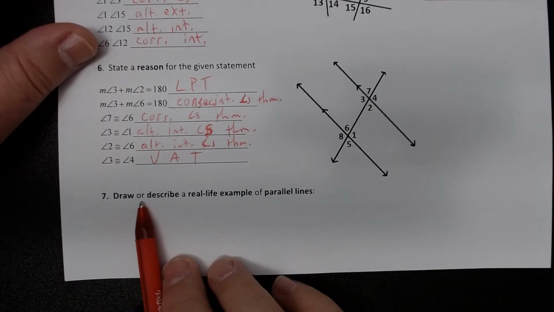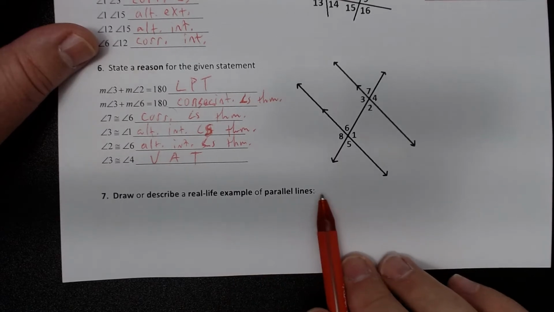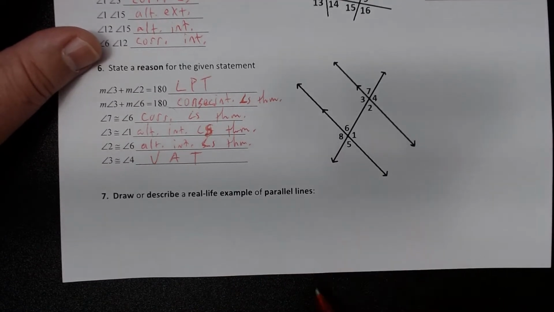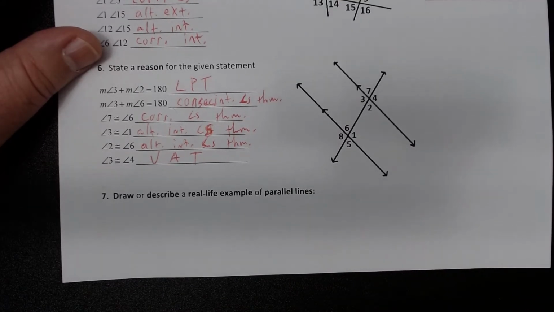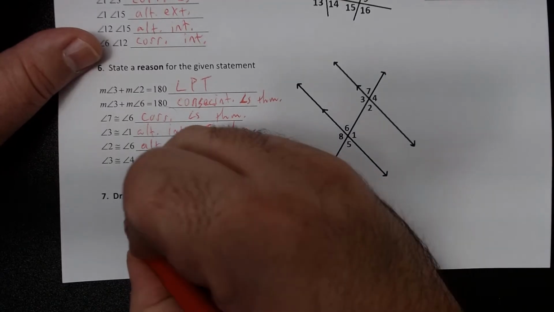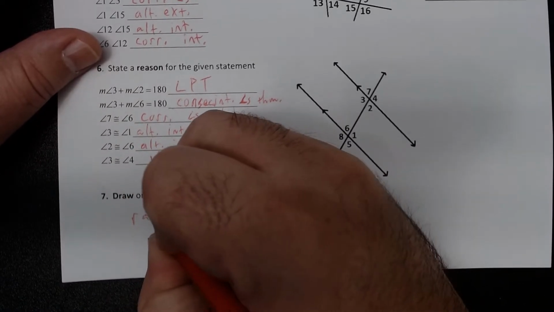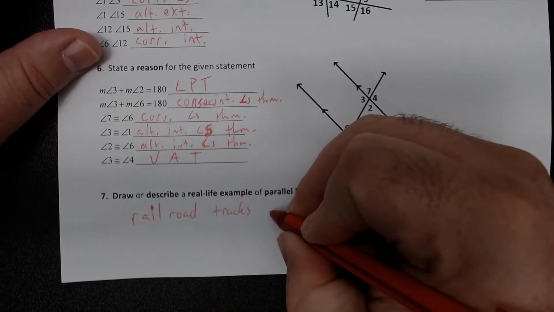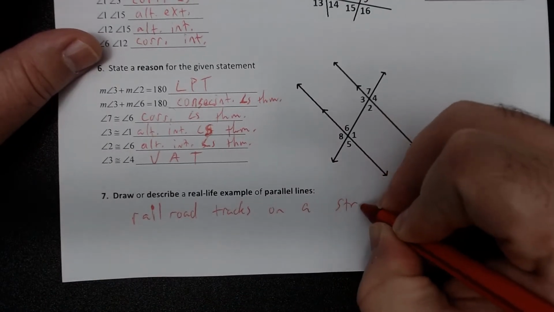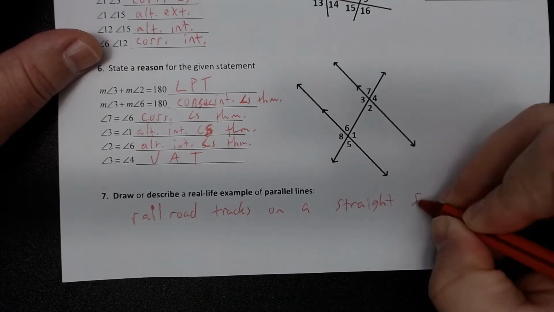So it says draw or describe a real life example of parallel lines. So a real life example, if you want to describe it, you could say railroad tracks on a straight section.